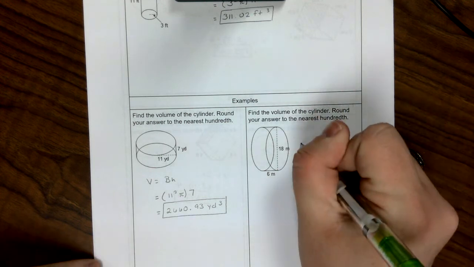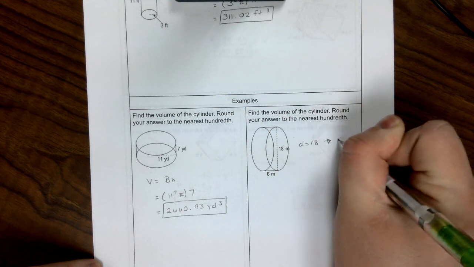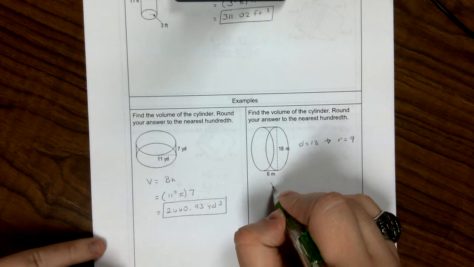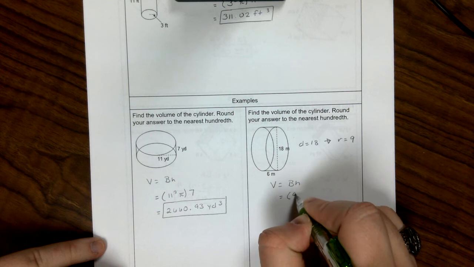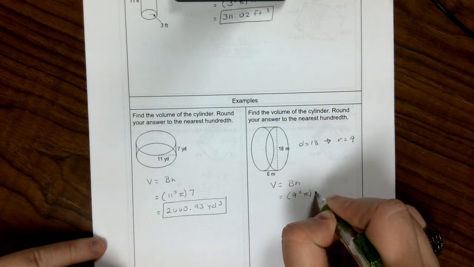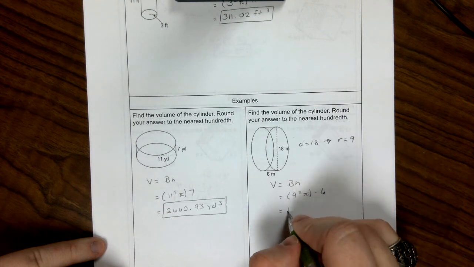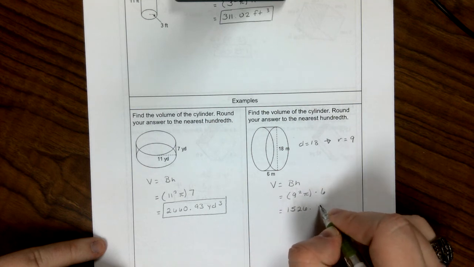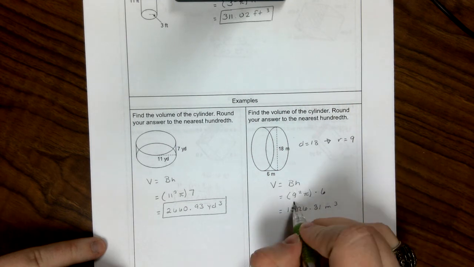And on this one, notice I gave you the diameter this time as 18. You need the radius, so you just divide it in half. Okay, and then do what we've been doing. 9 squared pi for my area of the base times 6, how tall my cylinder is, 1,526.81 meters cubed.